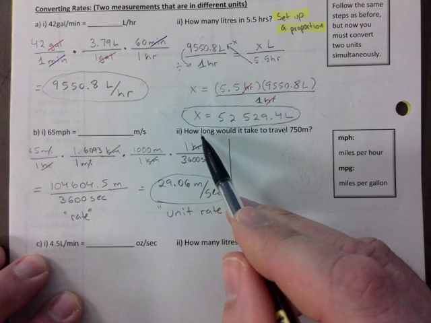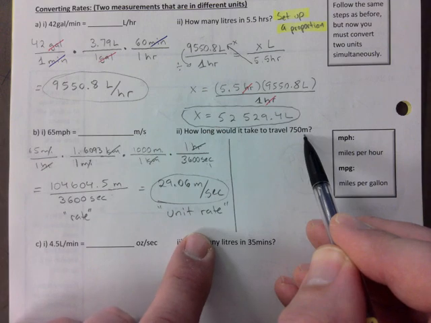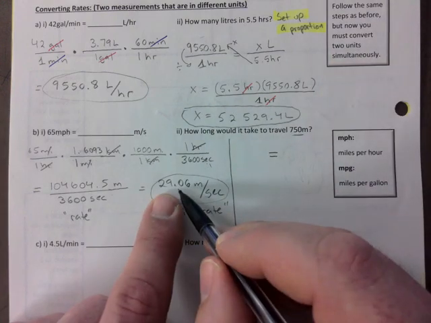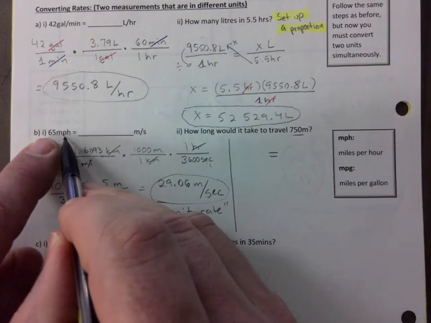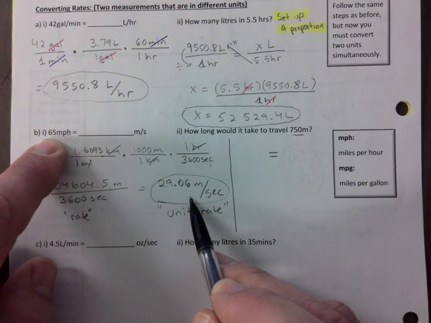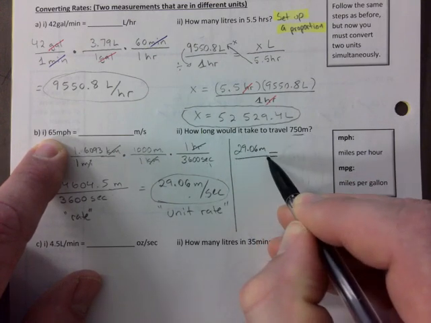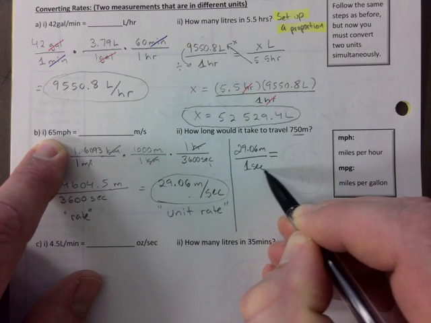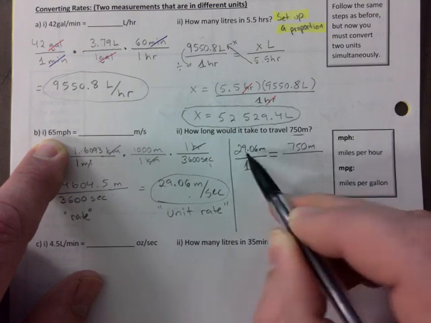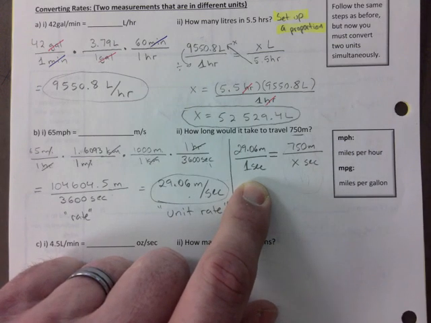Now, when you're given a question like this, how long would it take to travel 750 meters? They give you partial information. You want to set up a proportion. I'm going to use this speed. You could use that one. They're both saying you're traveling at the same speed, just in different units, right? So I'm going to use this one, 29.06 meters for every 1 second. And then over here you would have 750 meters. You line them up when it's a proportion like this. You're asking how many seconds would that be? Like that.